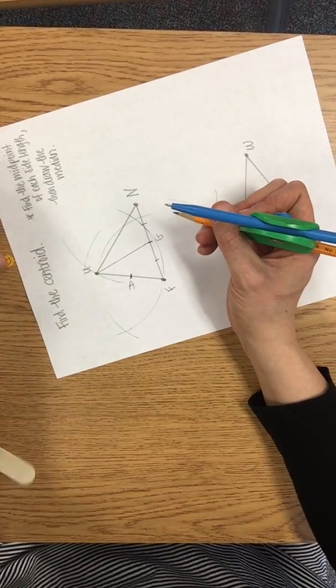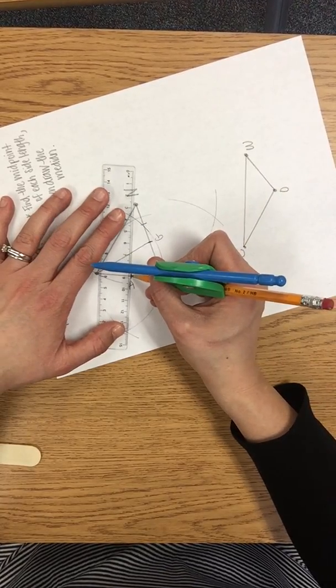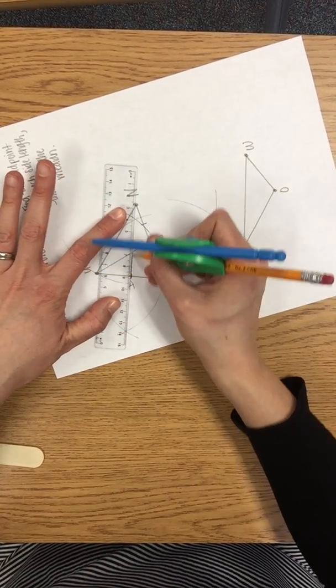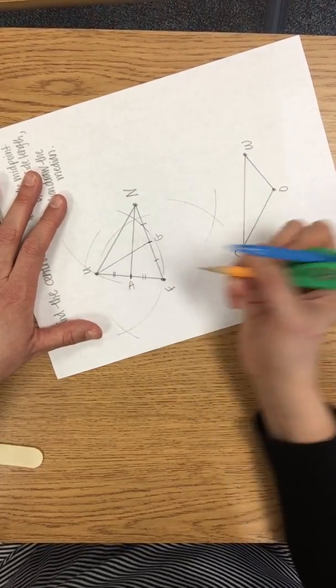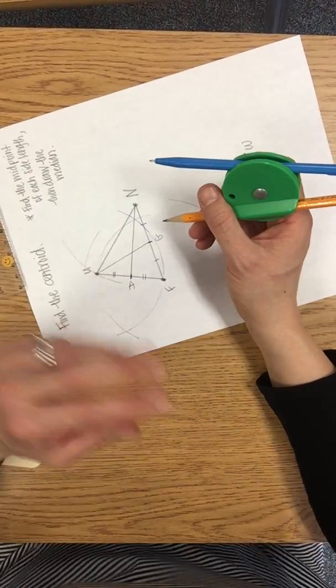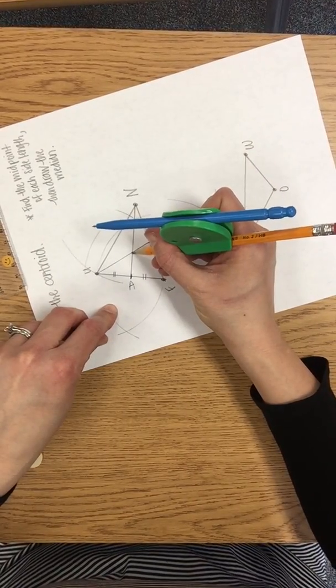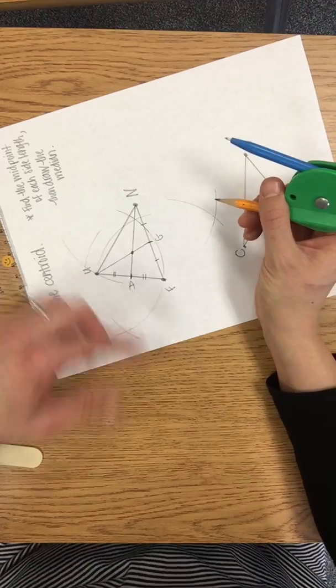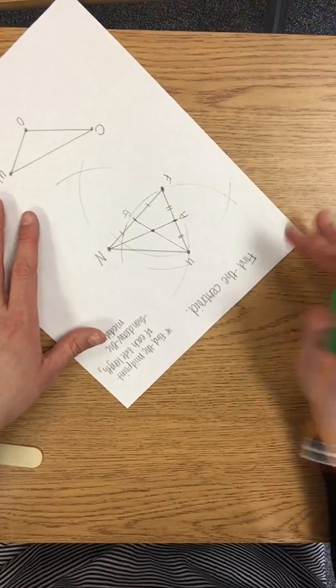I'm going to draw my median from point A to the opposite vertex of the triangle, and there's my second median. Now, as mathematicians, we know that there are three medians that would intersect to find the centroid, which would most likely be right here. We're going to finish it off and practice doing one more median. We're going to do that for NU.